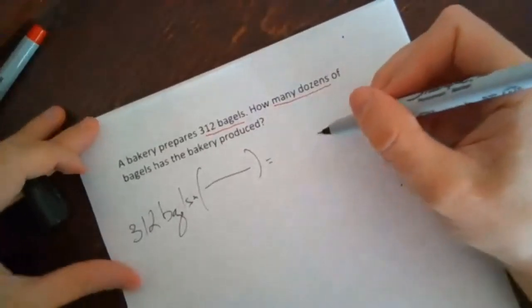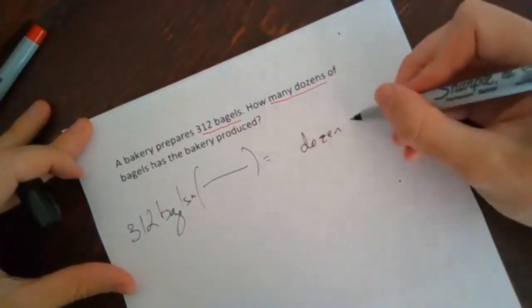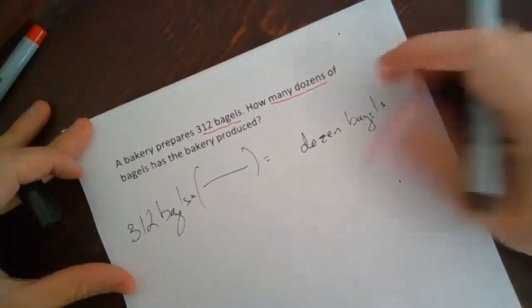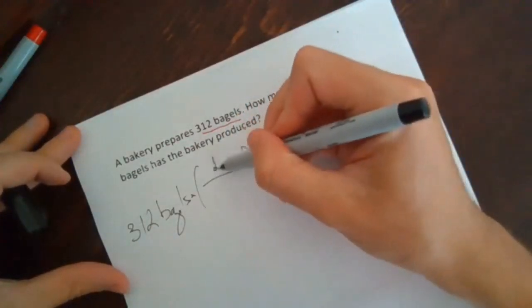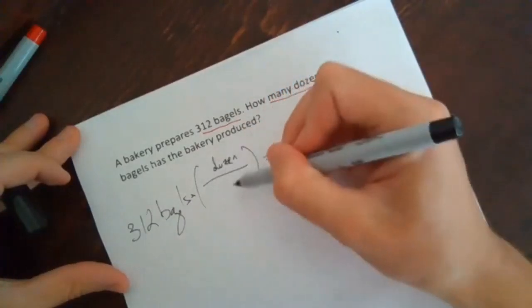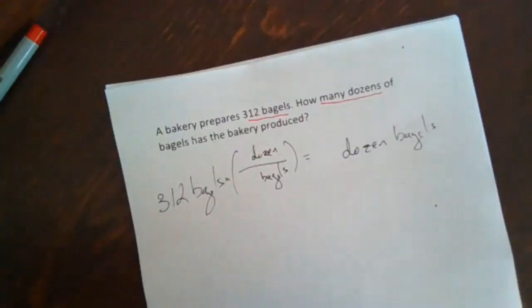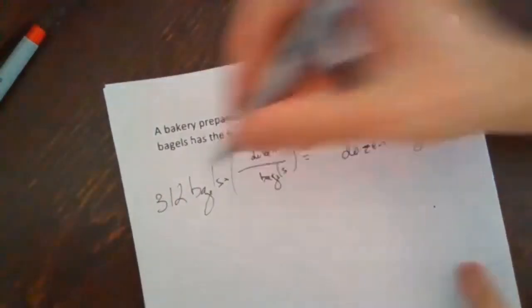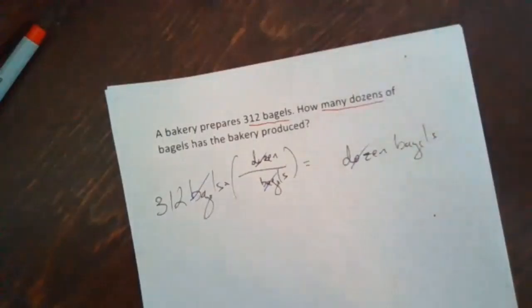And we want to go to some dozen of bagels. So our conversion factor is going to be then, we know we want to end up in dozen. On the bottom is going to be bagels. If we look there, we can see that the bagels would cancel each other out, the dozen would cancel each other out, and we'd be good to go.